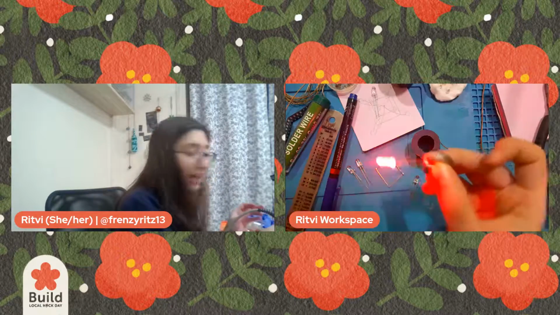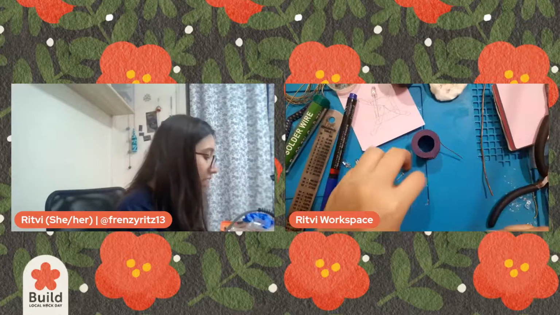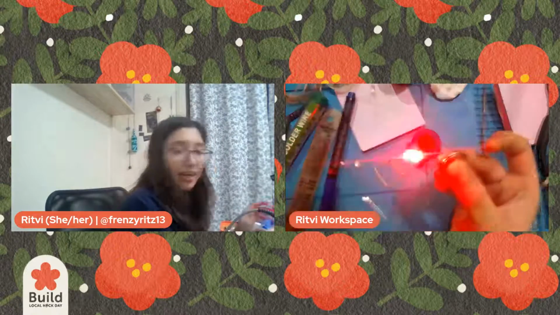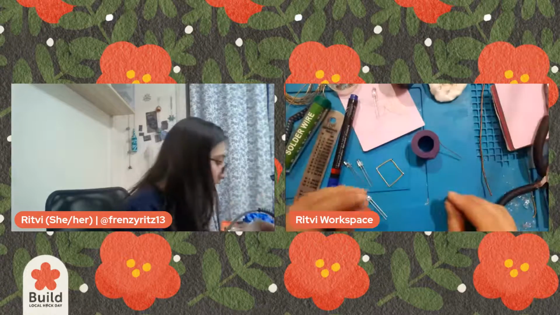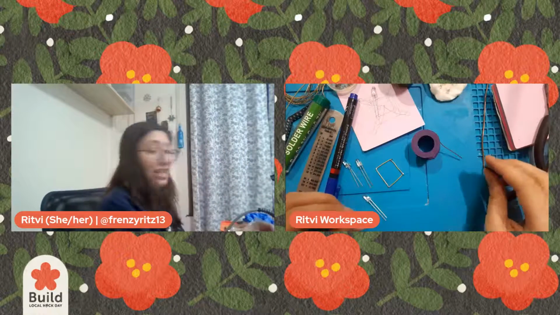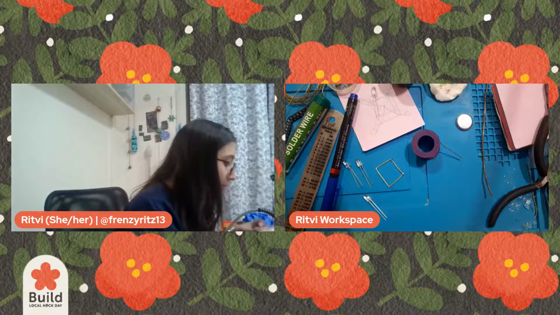Right, so let's check our red LED. Our one red LED works, and our second red LED works. So great, we've got all the LEDs working. Awesome. So let's just align them now.